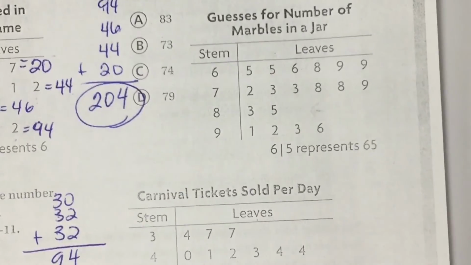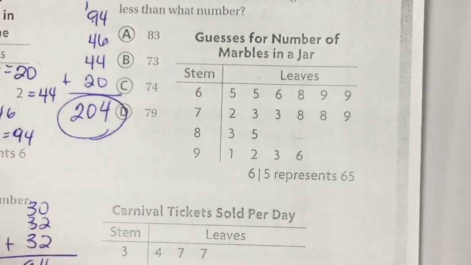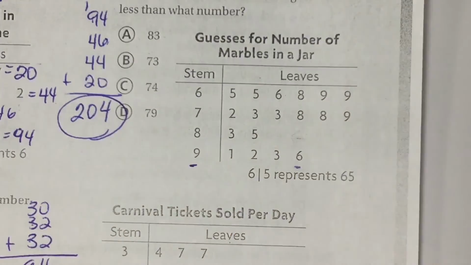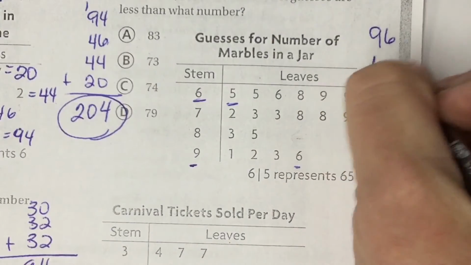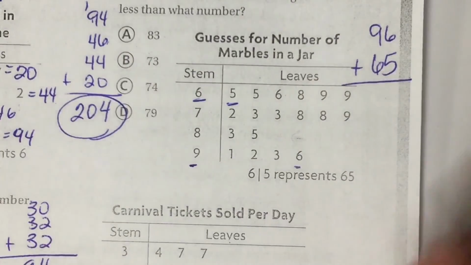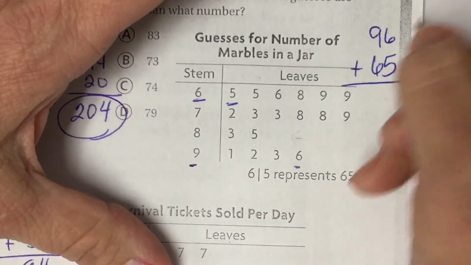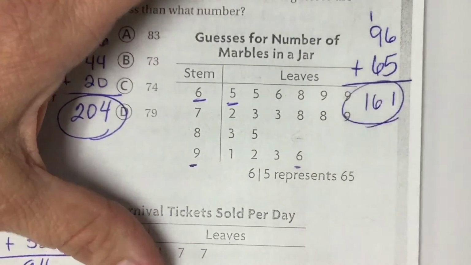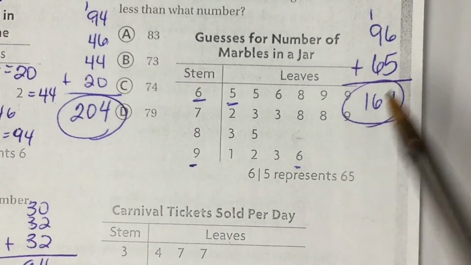Okay, so let's look at this one now. On this one, again, we're not looking at the question, just the stem and leaf. If I said what's the sum of the greatest and least, sum means you're going to add. The greatest is 96. The least is 65. So if I'm going to look for the sum of the greatest and the least numbers, I'm going to add 96 plus 65. That's 11. 9 plus 1 is 10, plus 6 is 16. So the sum of the greatest and least numbers is 161.